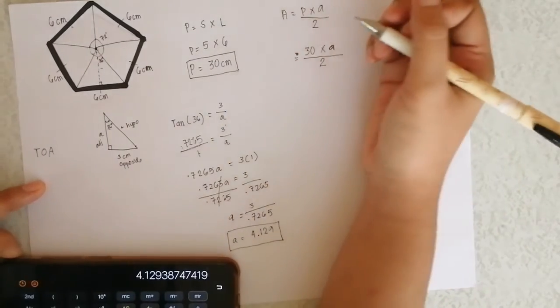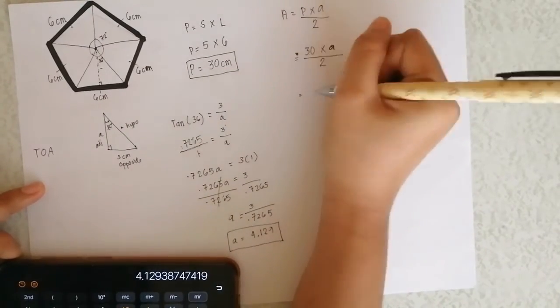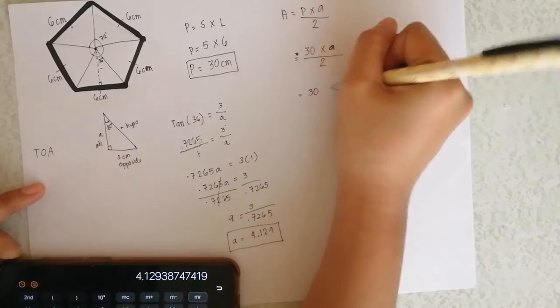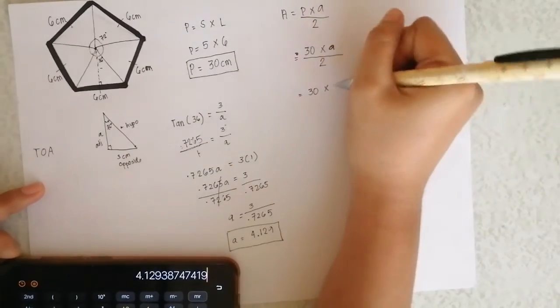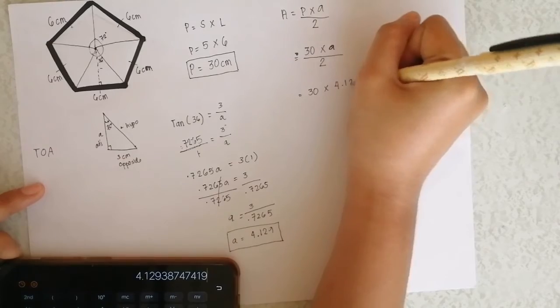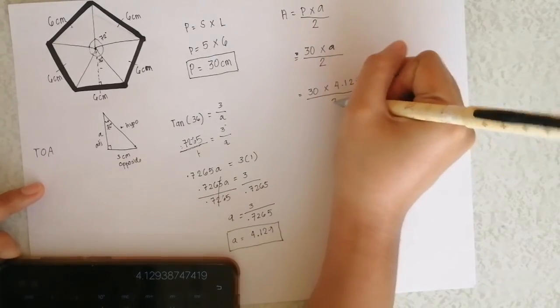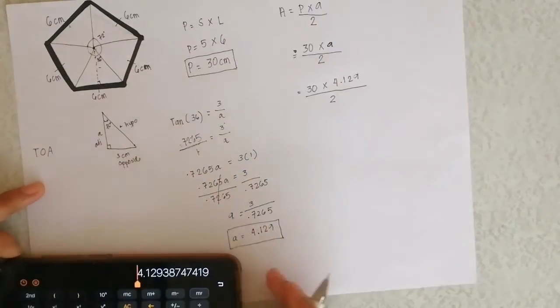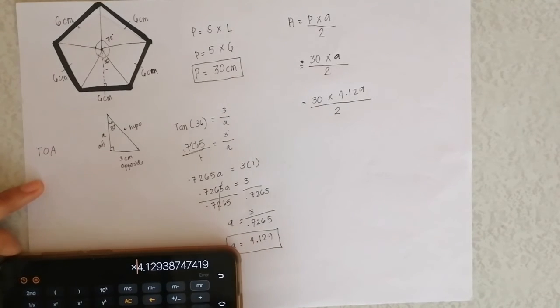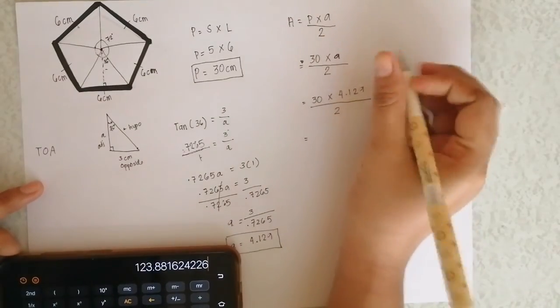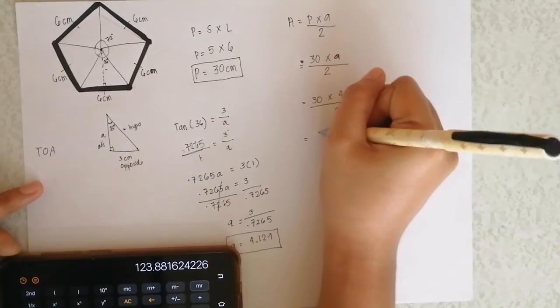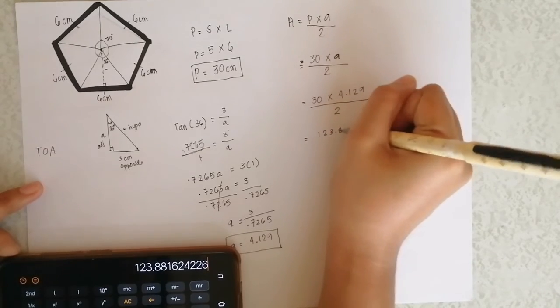Now let's go back to our formula, which is 30 times our apothem, which is 4.129, divided by 2. So we will have 30 times 4.129, which is 123.88.